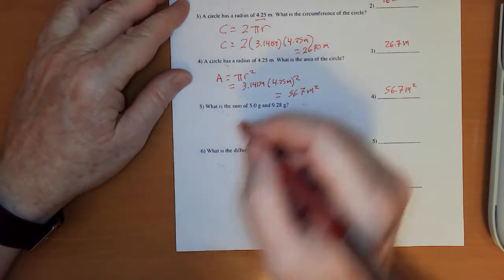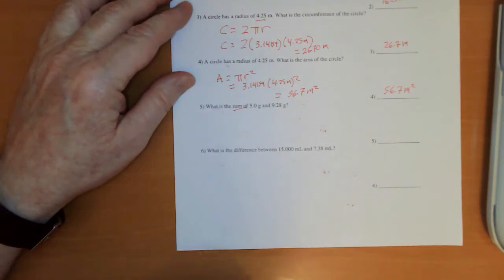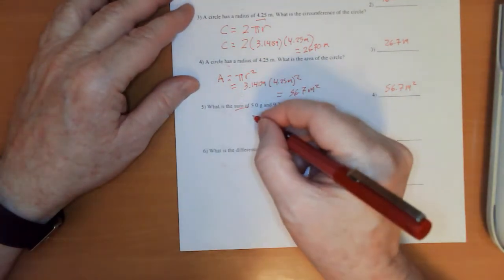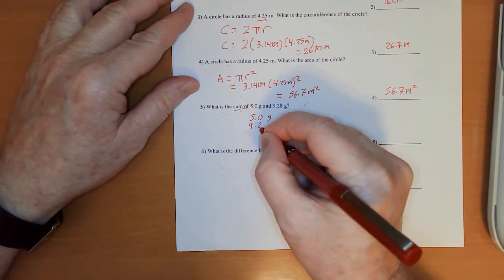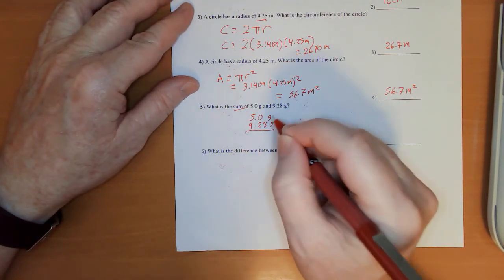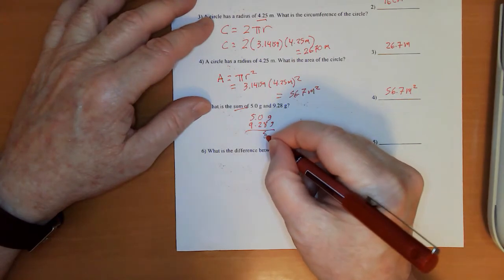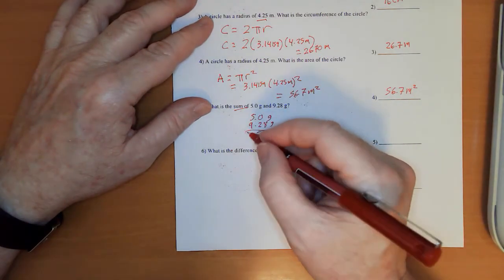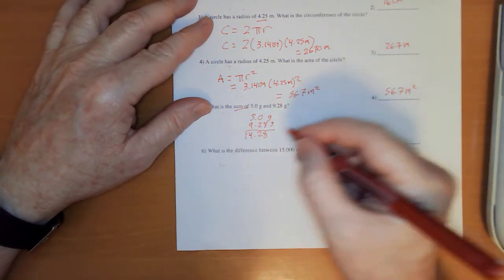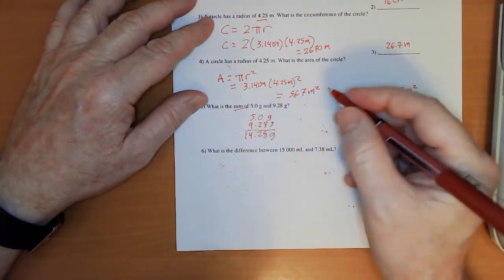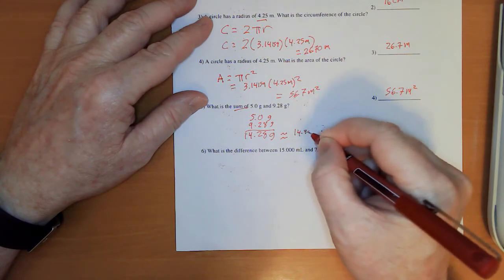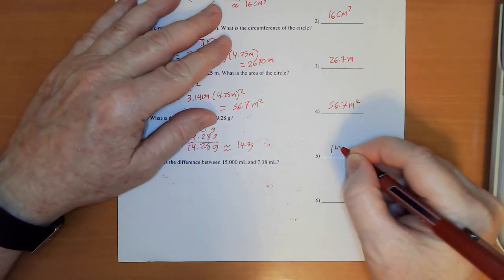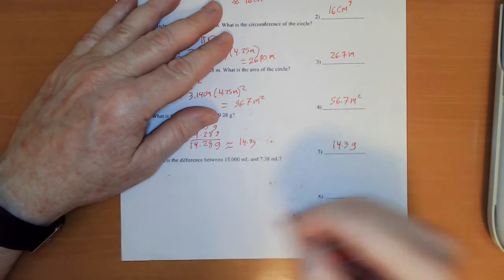Okay. So a sum. I'm adding. That means I line up my decimal points. 5.0 grams, 9.28 grams: 8, 2, 9 and 5 is 14, 14.28 grams. I can only go one place after the decimal, so approximately 14.3 grams. 14.3 grams.